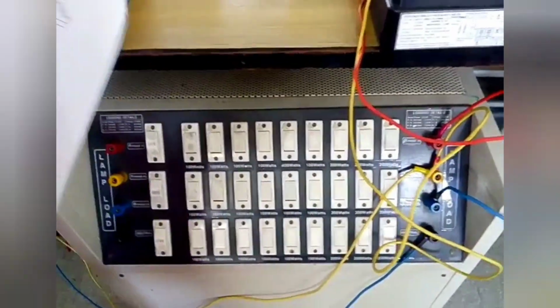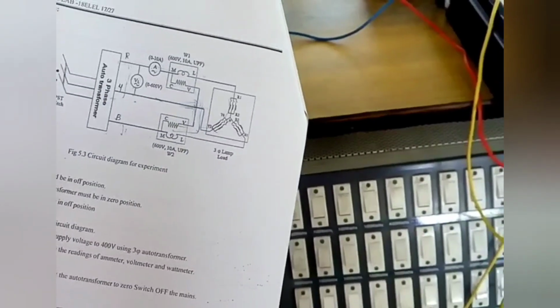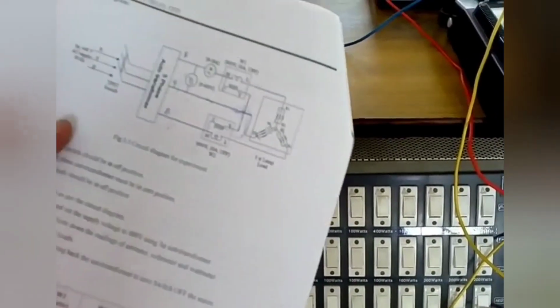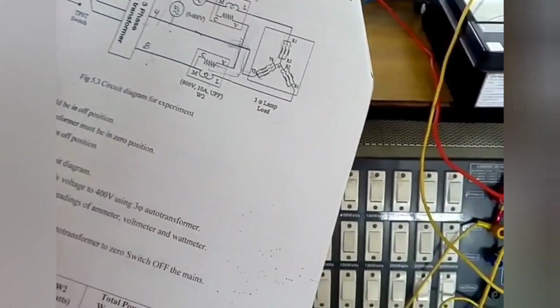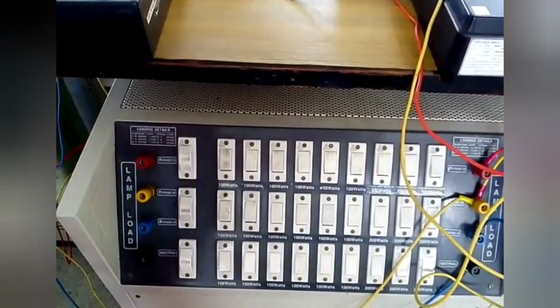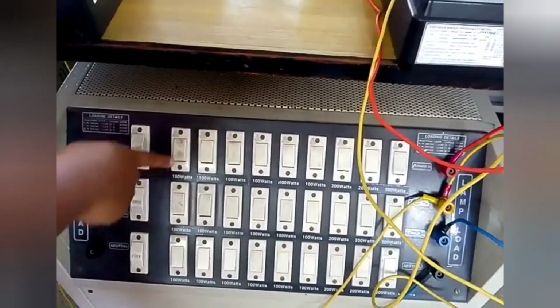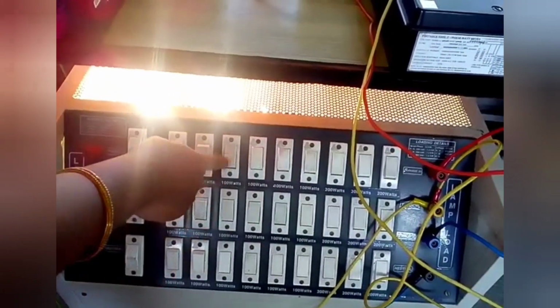So for our purpose, since you have the three phases in the lamp load, let us switch on the bulbs in a balanced way. So let us do it for a balanced load. So what do we understand from balanced load? In all the three phases we will switch on an equal number of switches. In our case also, let us switch on an equal number of switches.